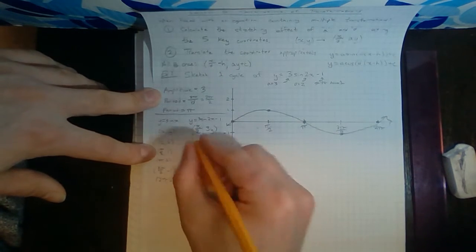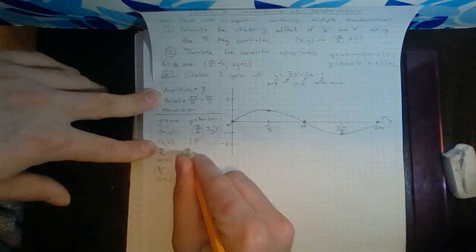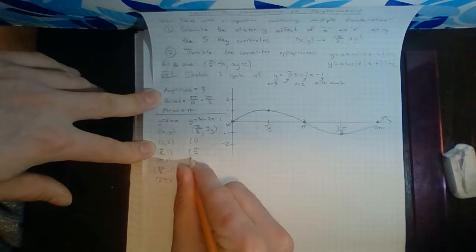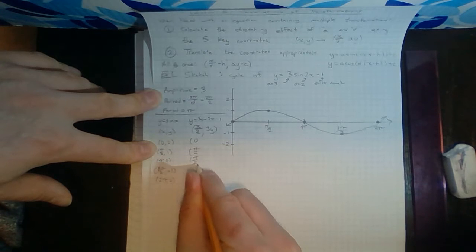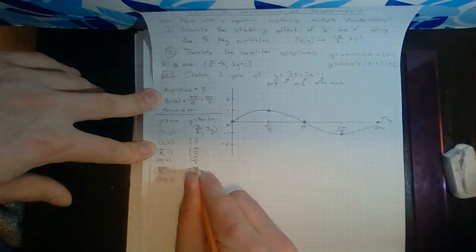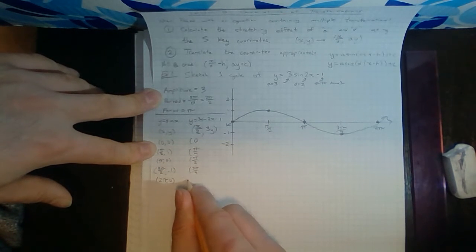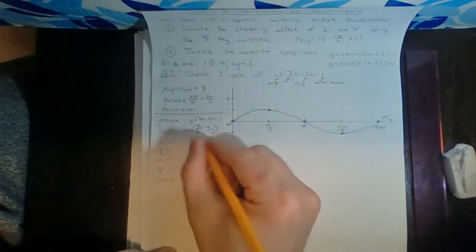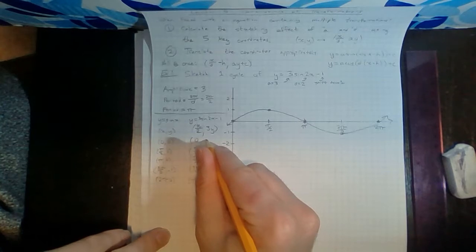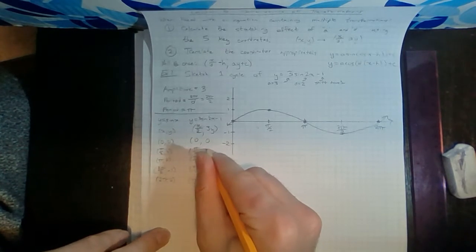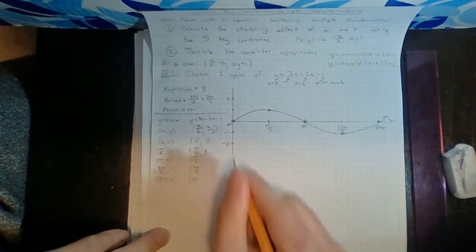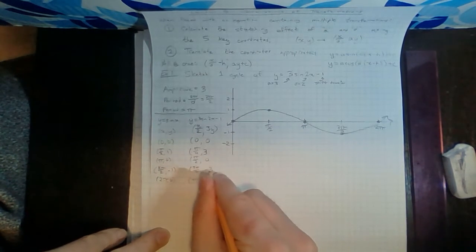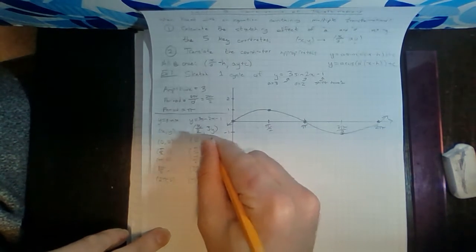So we're going to take all of our x values and divide them by 2. So we have 0, pi over 4, pi over 2, 3 pi over 4, and pi. And our y values, we're multiplying all of them by 3. 3 times 0 is 0. 3 times 1 is 3. 3 times 0 is 0. 3 times negative 1 is negative 3. And back to 0.